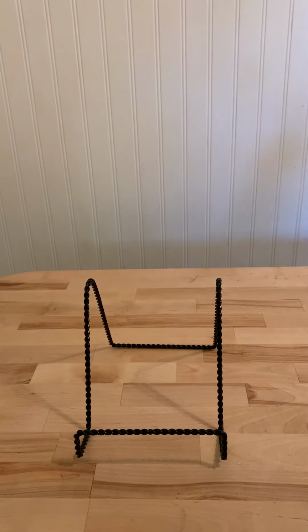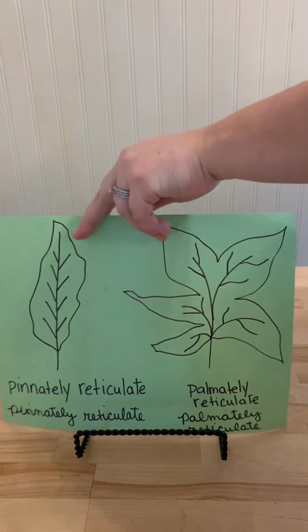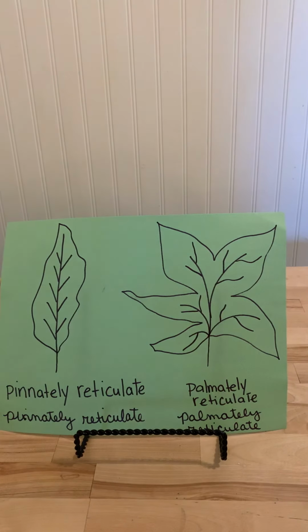Now, there's actually 2 different kinds of reticulate veins. Okay, we have pinnately reticulate. Pinnately comes from the Latin word pinna, meaning feather. Those veins go out straight up and down from the middle. And it looks like a feather. Then we have palmately reticulate, and that looks like the palm of your hand.